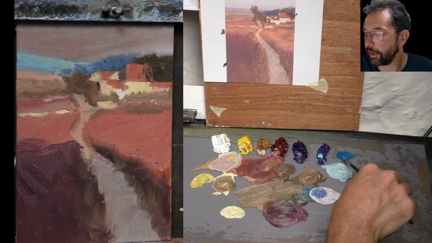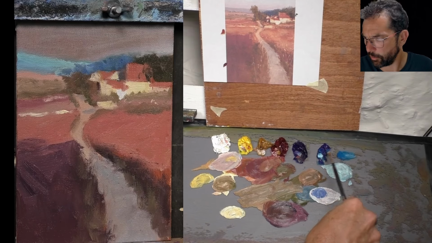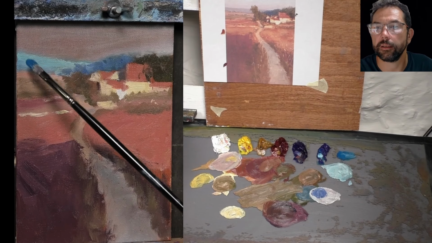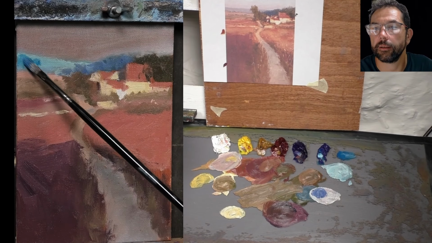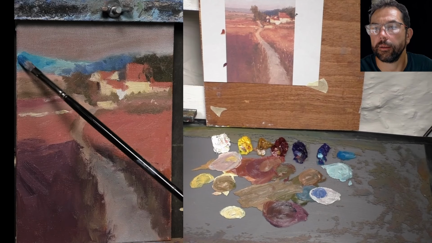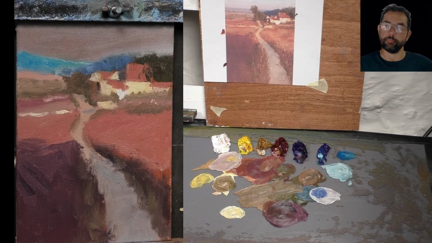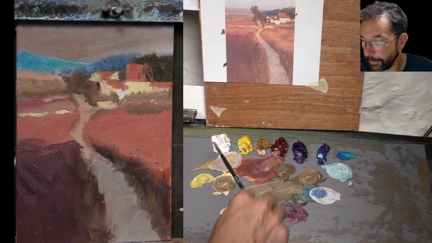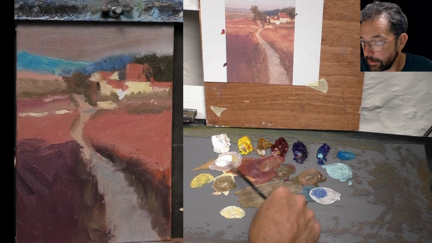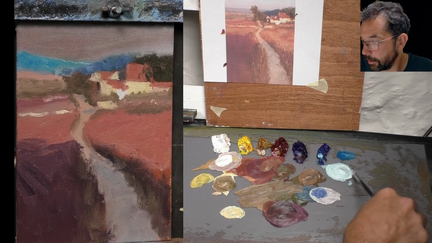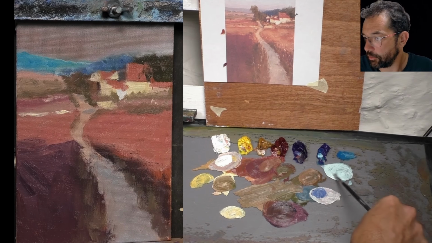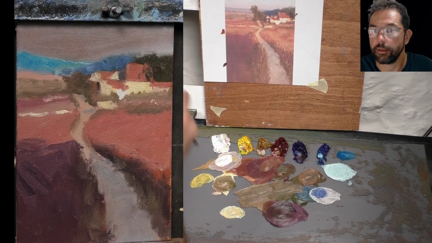So it's useful to have your paints in the jars because I've put out quite a bit of phthalo blue, but I'm not going to need much of it. So this needs to be slightly darker. But it's just an experiment, just to try it.